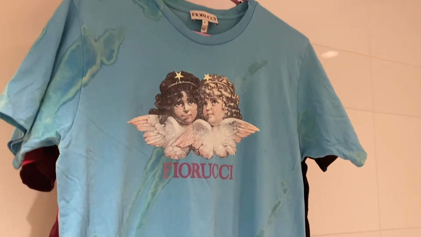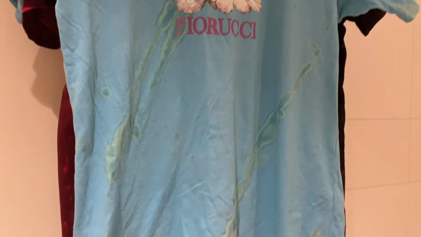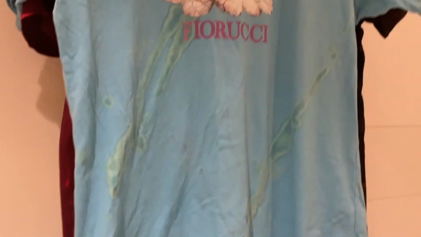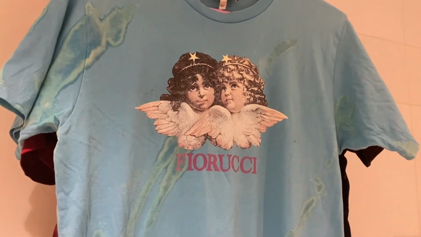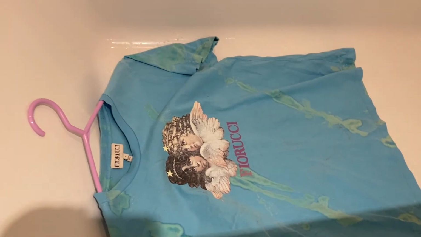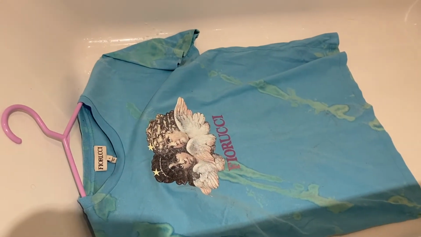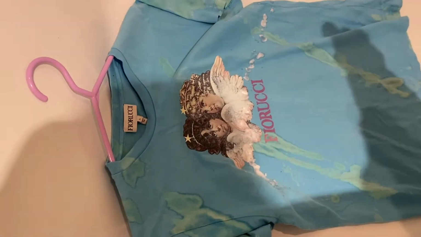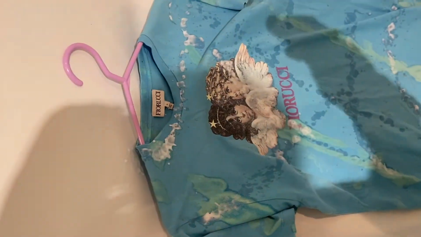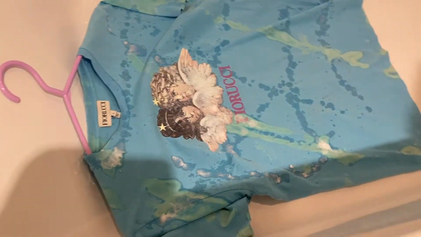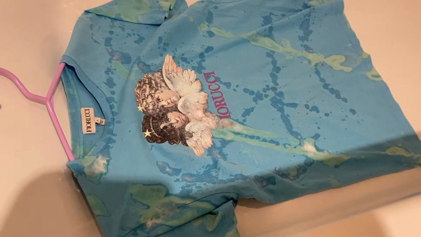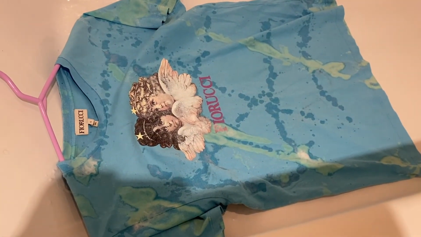All right, so this is sort of what we're working with right now. I'm gonna be honest, I don't love it. So we're going to add more. When you go to add more, definitely feel free to just go ham and do whatever you want. I always make a point to get something on the collar of the shirt because I really think that really does make a difference.